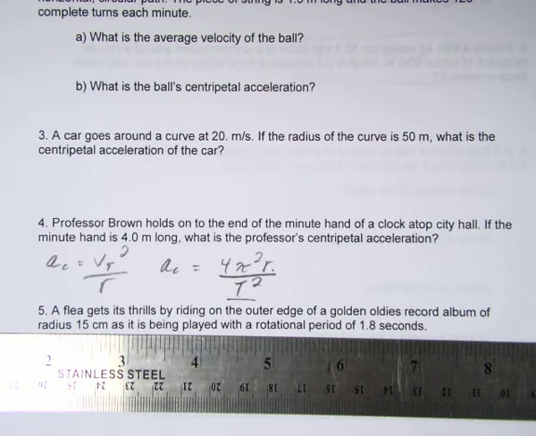And how long does it take him to get around the clock if he's hanging on the minute hand? An hour. Takes him 1 hour or 60 minutes. So how many seconds, because we need period in seconds, are in an hour? 3,600.